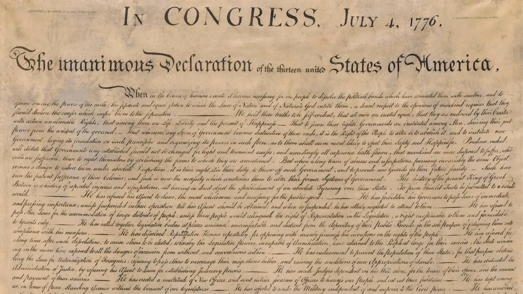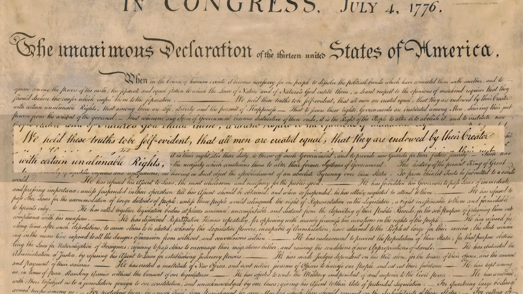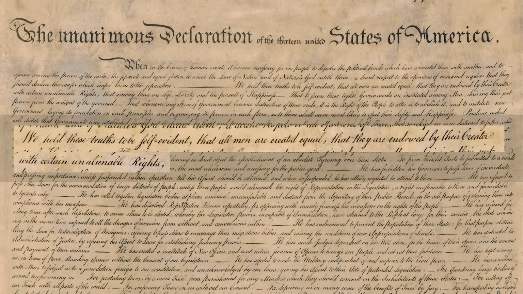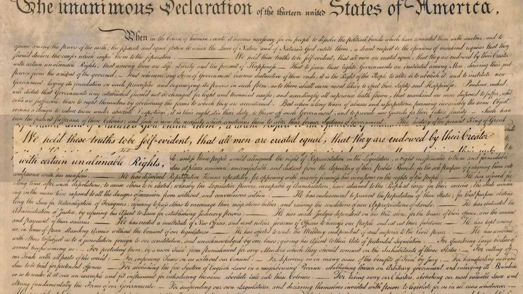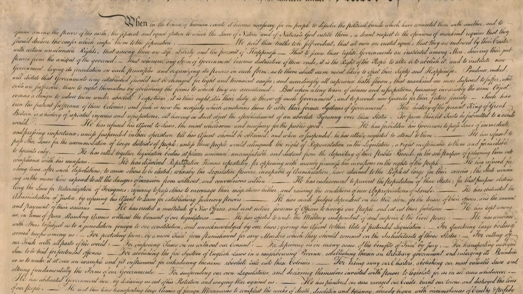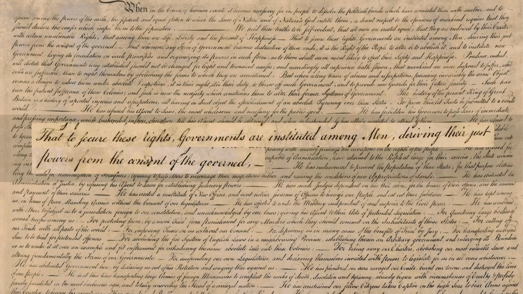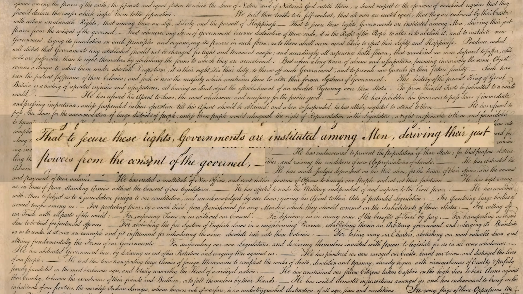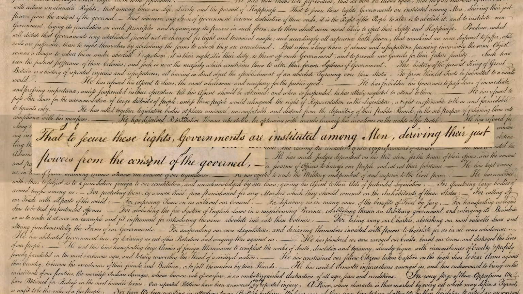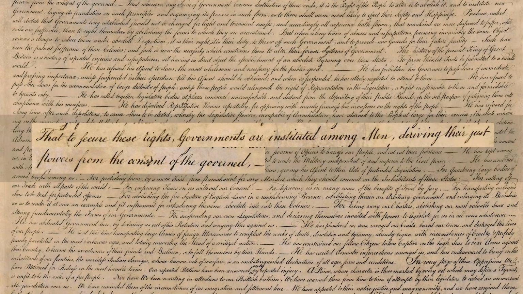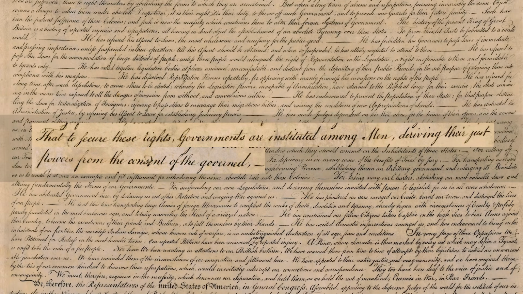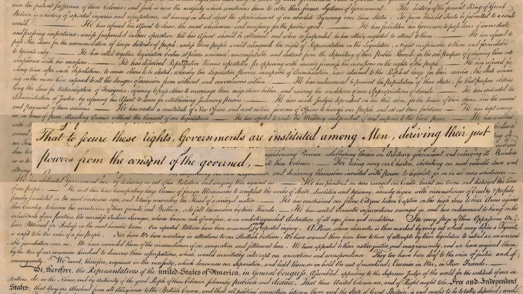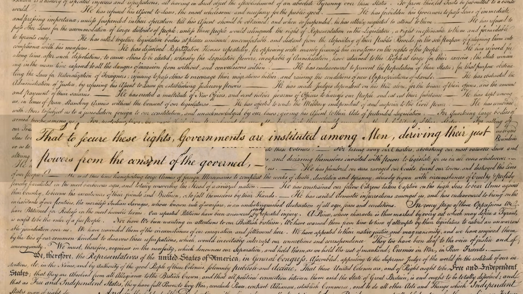Let me give you an example. We hold these truths to be self-evident that all men are created equal and are endowed by their Creator with certain unalienable rights. There's the natural rights doctrine. And that to secure these rights, governments are instituted among men, deriving their just powers from the consent of the governed, that whenever any form of government becomes destructive of these ends, it is the right of the people to alter or abolish it. And that right there is the social contract.